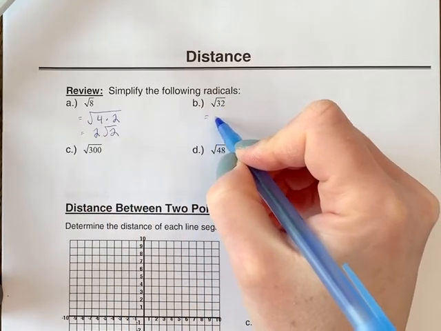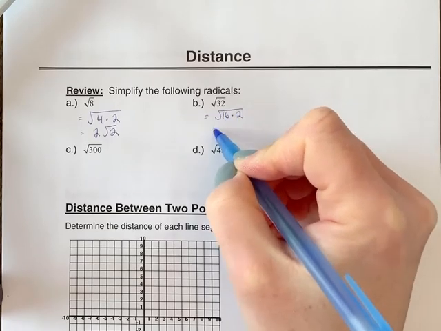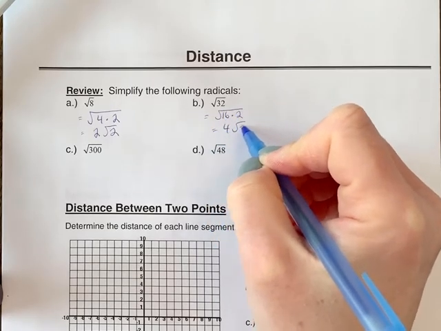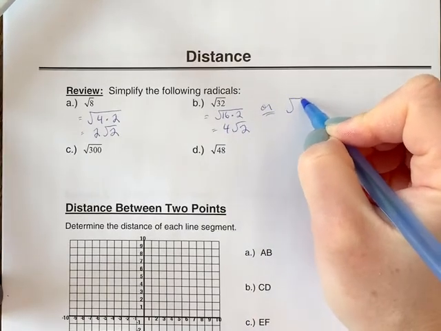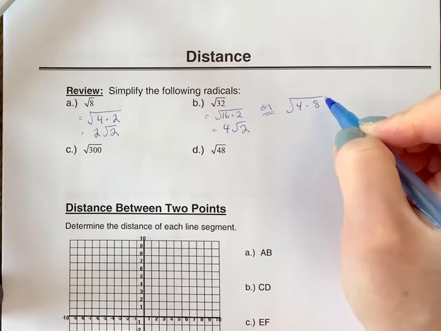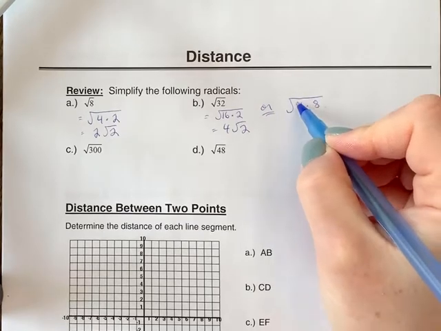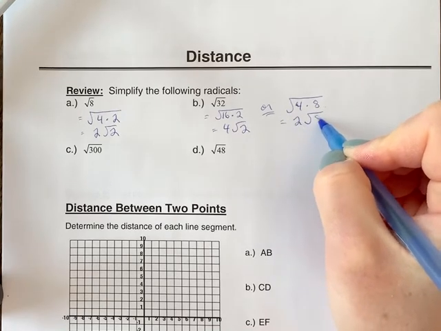Two numbers that are perfect squares. I'm going to choose 16 and 2, and when I square root 16, I get 4 root 2. Now, the reason I chose this example is quite often when we're thinking of the factors of 32, 4 and 8 come to mind first, and 4 is a perfect square. So this is perfectly fine as well. You're just going to have to simplify it twice.